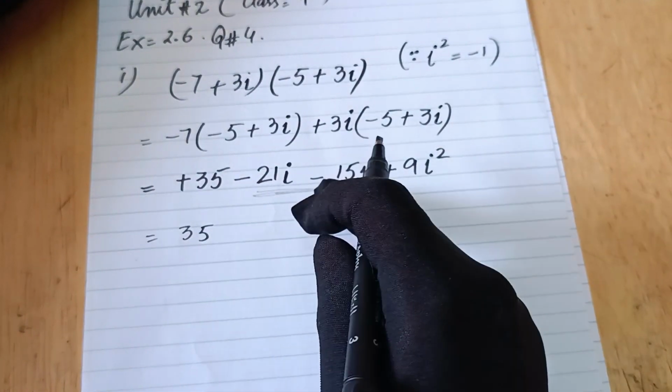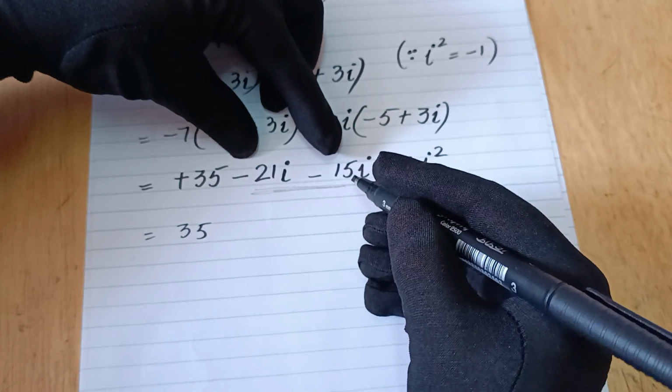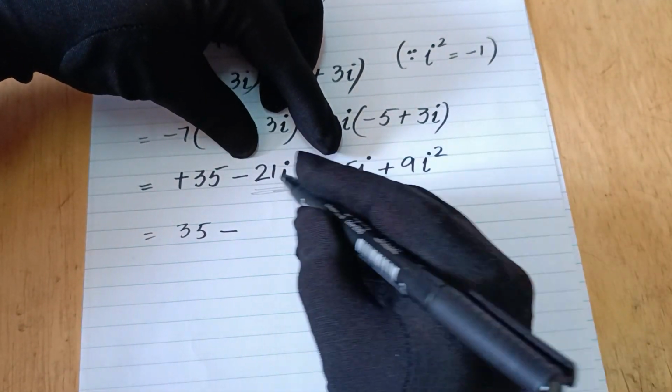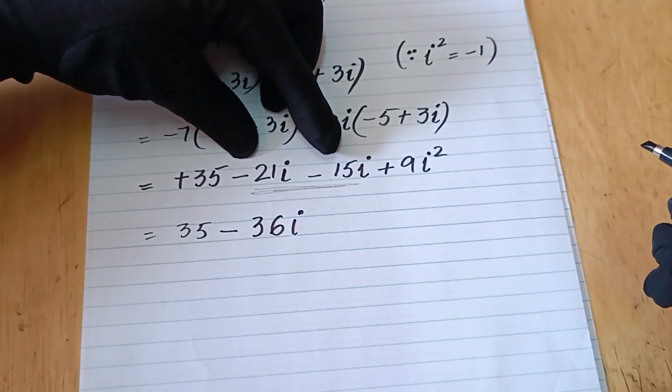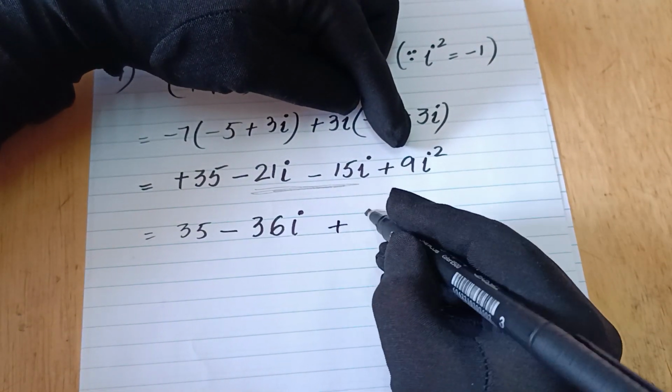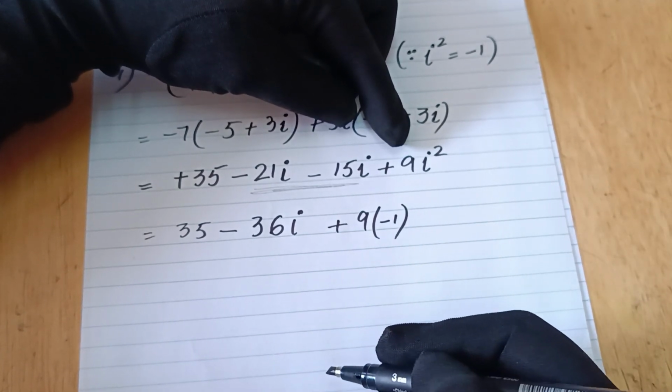So -21 and -15 will add up, digits will add up in negative integers and the sign will remain the same. 5 plus 1 is 6, 1 plus 2 is 3, iota will also be kept the same, plus 9 times iota square, which means replace its value, that is -1.